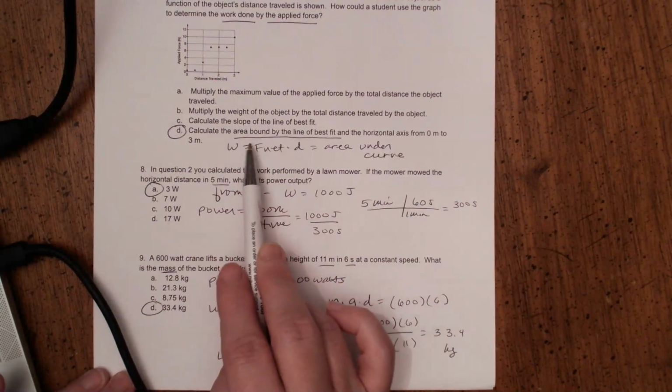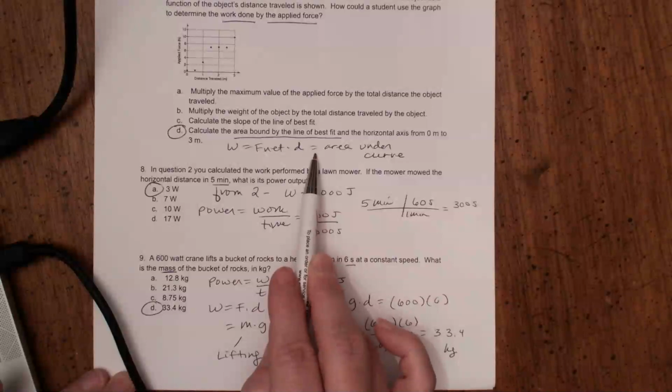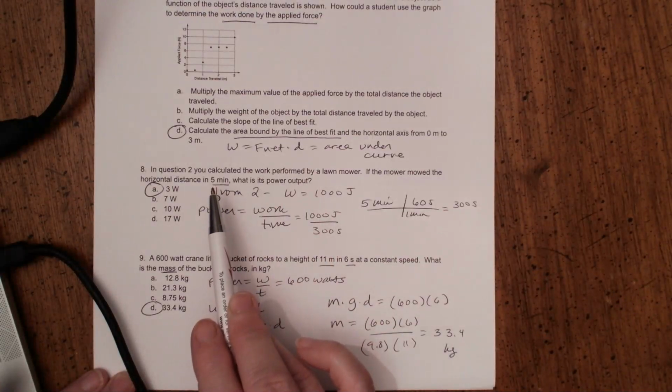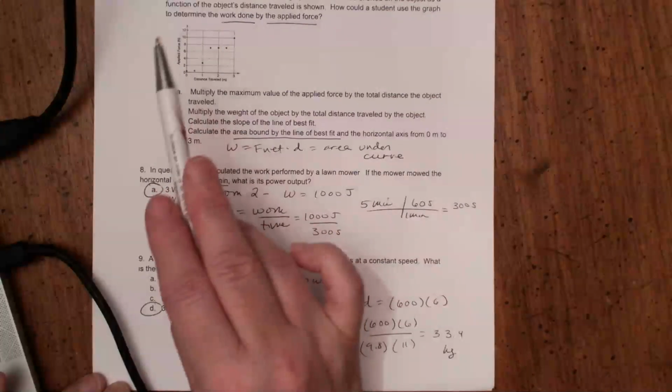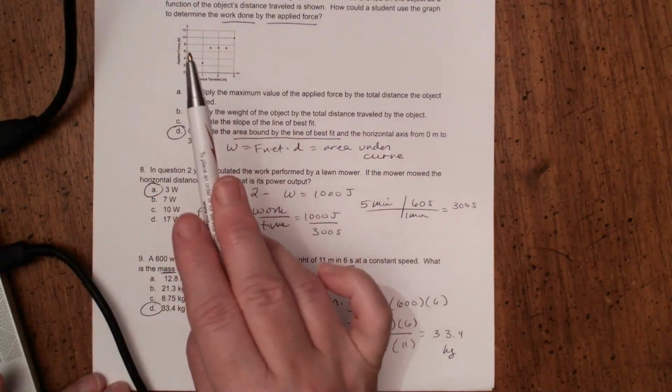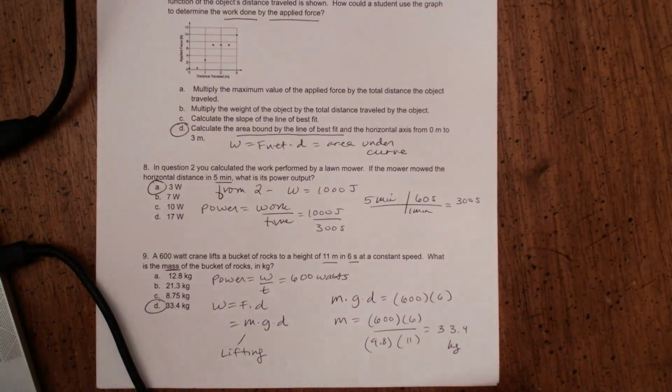What's going to give us work is the area, because that's going to give us our force times our displacement. Okay. So this is one of those important graphs to remember, and why it's important is that the area under the curve gives us work. Okay.